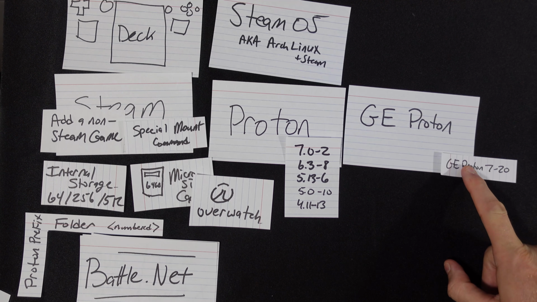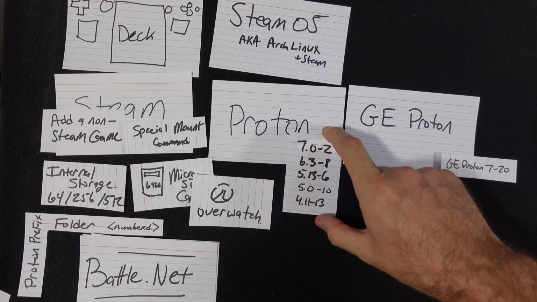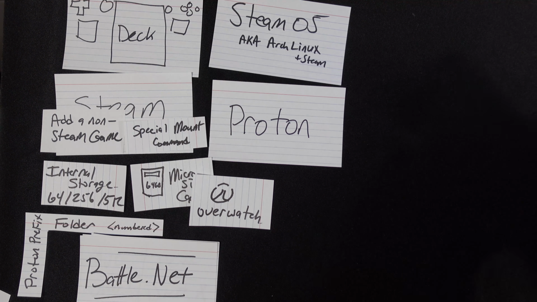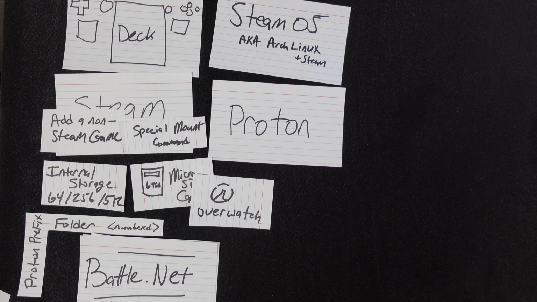Personally, I always start with the latest GE Proton, and if it doesn't work, I'll hit the Proton DB to see what others have recommended. I don't start there because it is community driven and the community sometimes doesn't really agree. I don't mind taking a whack at it myself first.